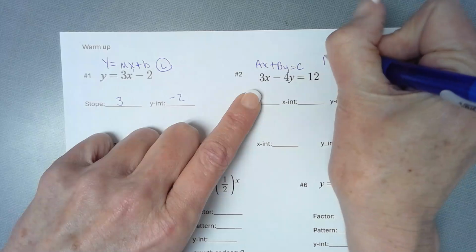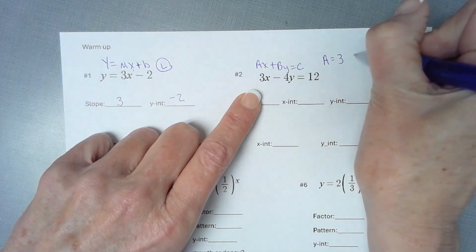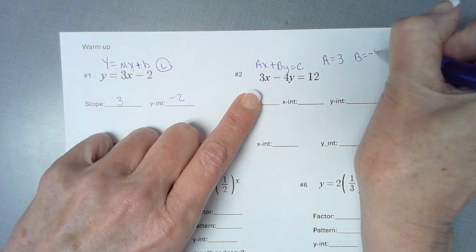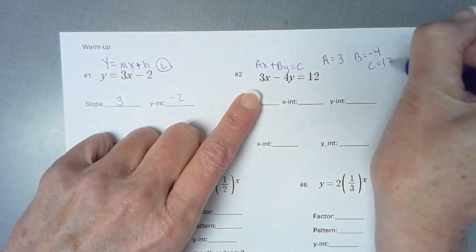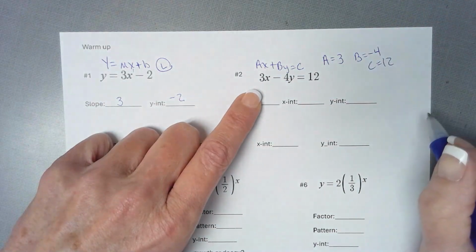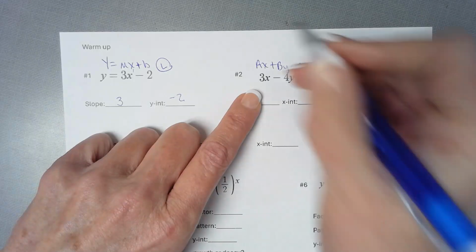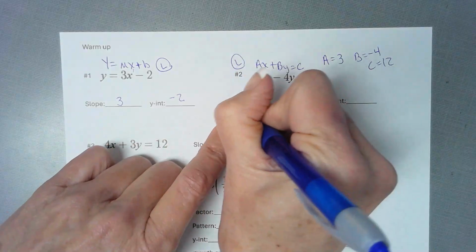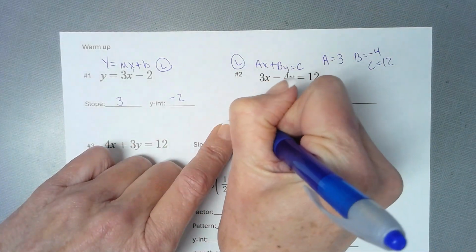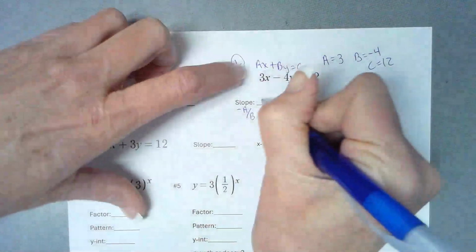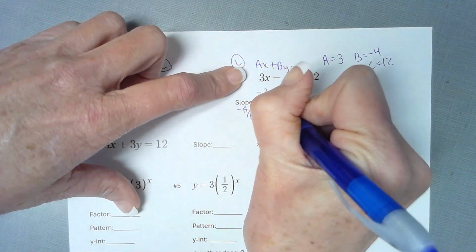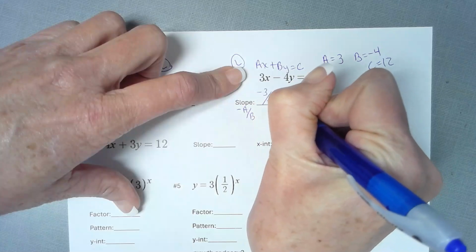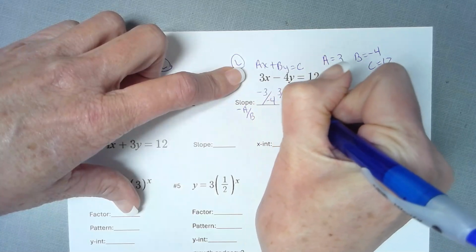Okay, so my a is 3. My b is negative 4, and my c is 12. By the way, is this linear, quadratic, or exponential? It's linear. Okay? So slope is opposite of a divided by b. So opposite of a is negative 3 divided by b is negative 4. Your slope is 3/4.